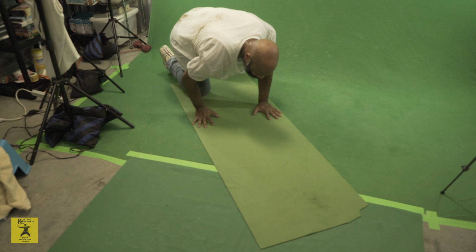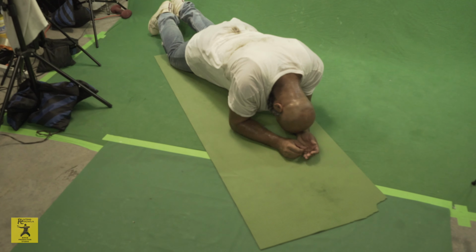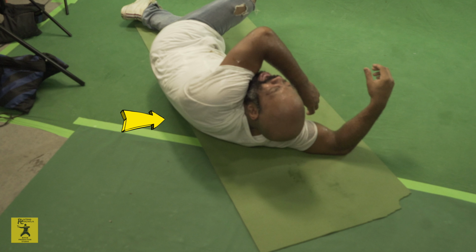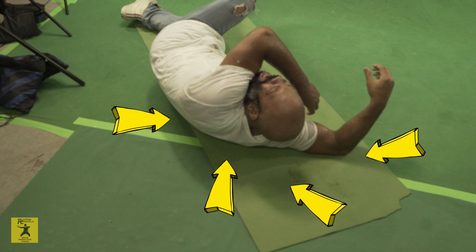So today we are talking about shadows on a green screen, which are a pain to deal with. Specifically, the ones that happen on the ground. If you have a green screen on the ground, generally you want to avoid them because they are a pain in the butt to deal with.